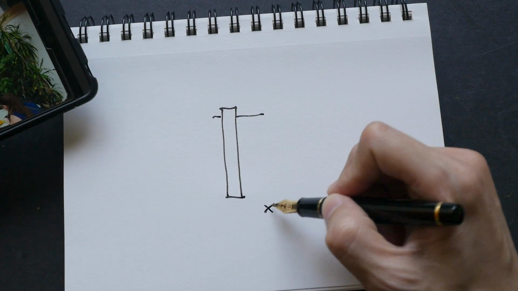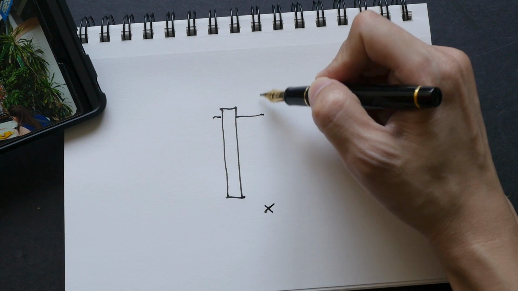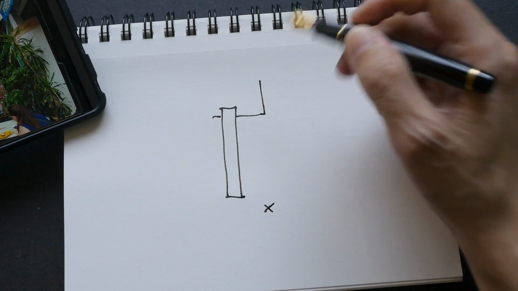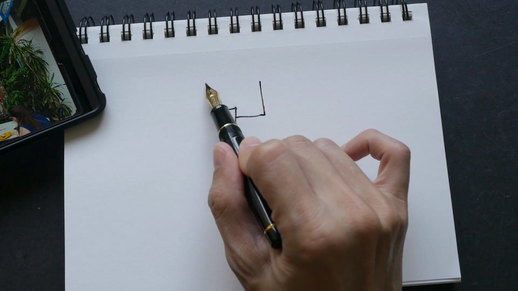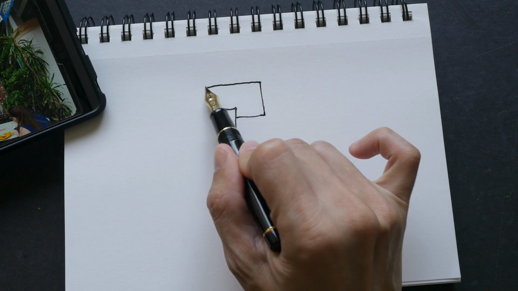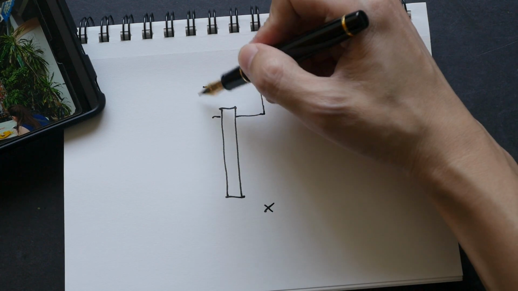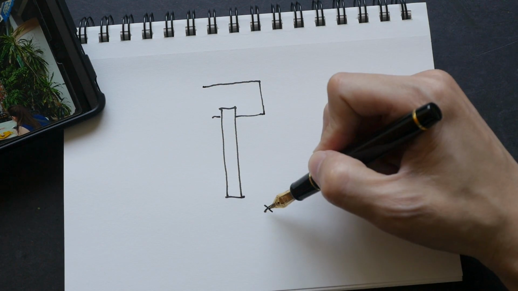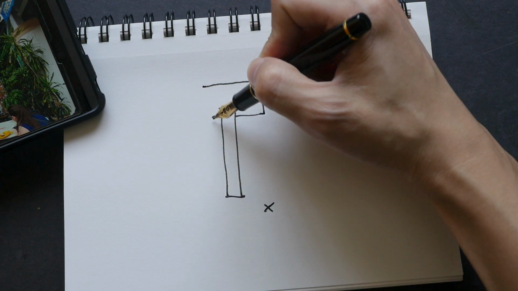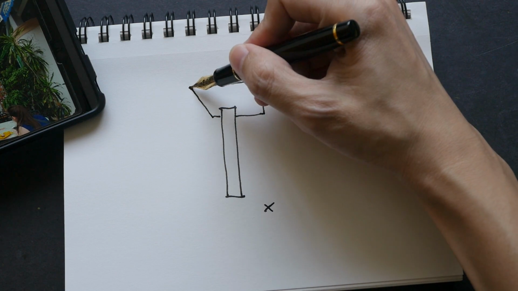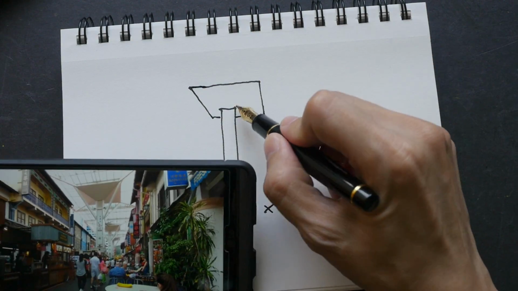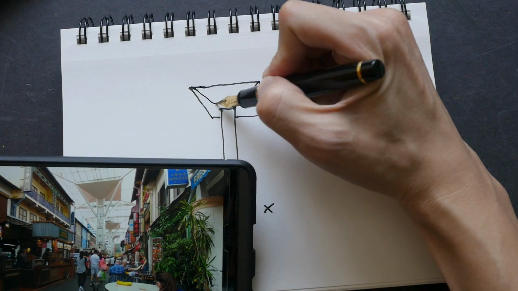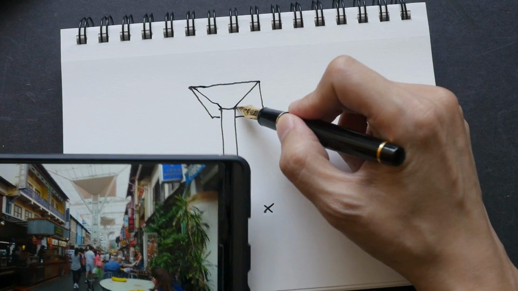And after I have this point, I can basically draw all the lines that are going towards the vanishing point just by pointing it to the vanishing point. So in this case, I can draw like this. This line is also going to the vanishing point, so I can basically just draw like this. And there we have it, the structure right at the top. And then I can just basically connect the lines.